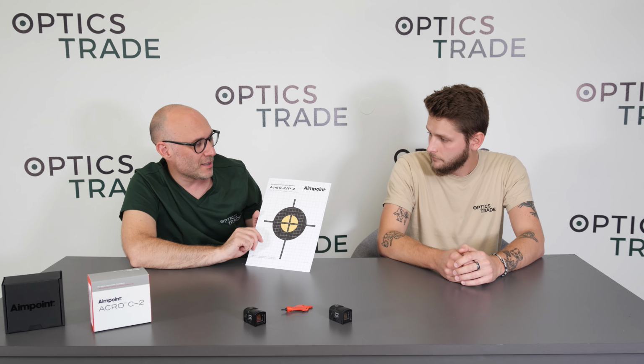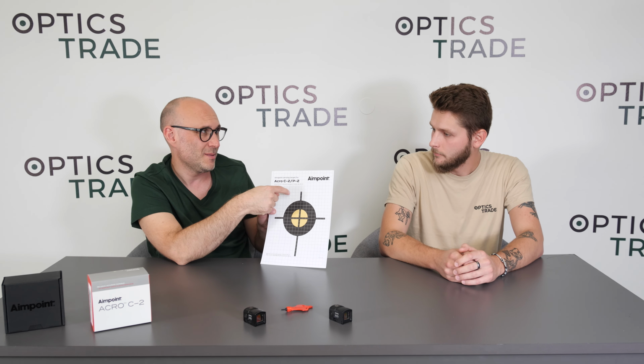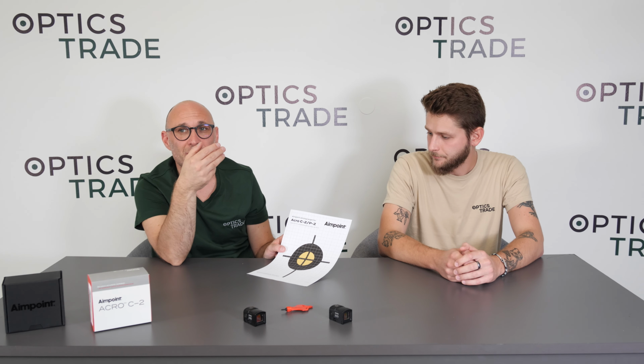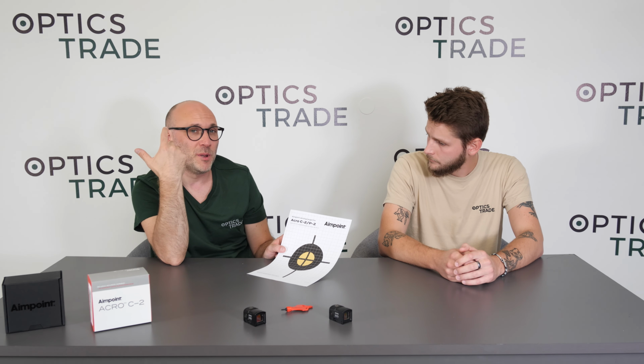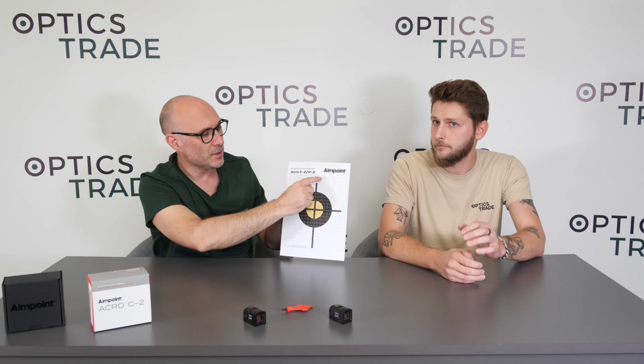So that means that at 25 meters, this square means 2 clicks, because at 25 meters the Acro click value is 5 millimeters. At 50 meters it is 1 centimeter, at 100 meters it is 2 centimeters. And it's also written on the target. So one 10 millimeter square equals 2 clicks at 25 meters, it equals 1 click at 50 meters, and 2 squares equal 1 click at 100 meters.